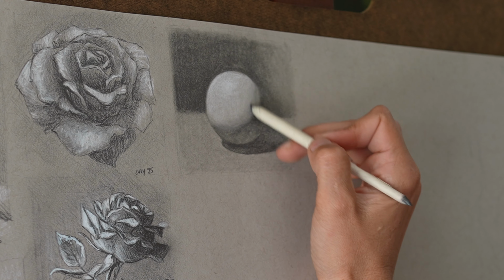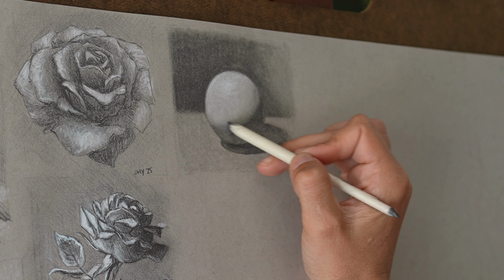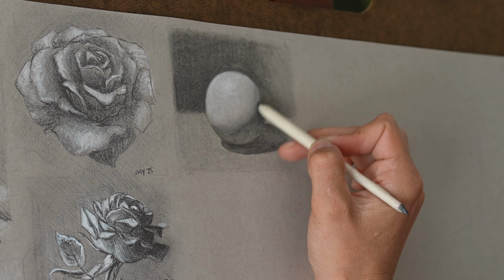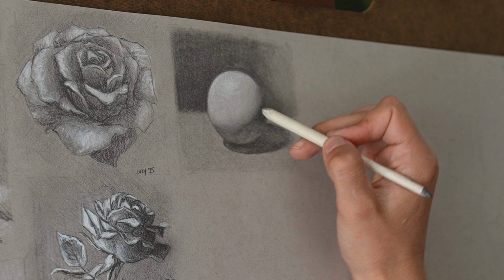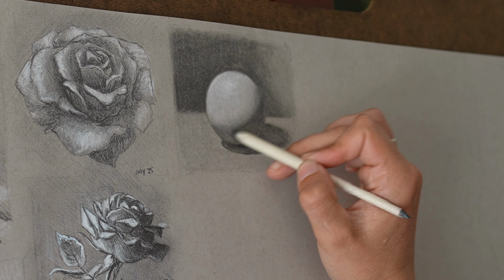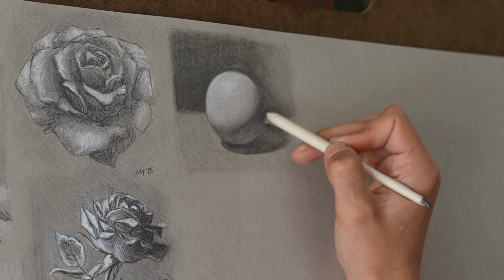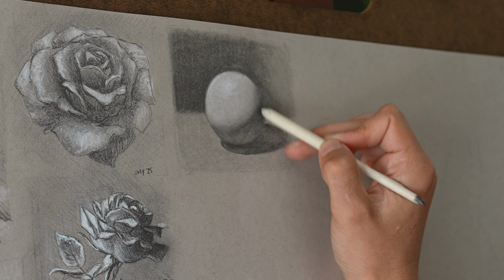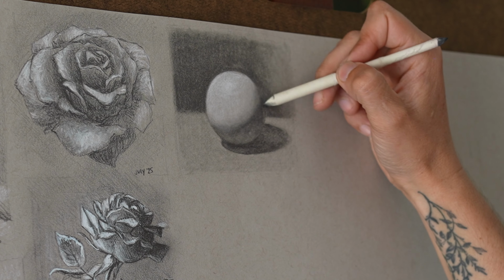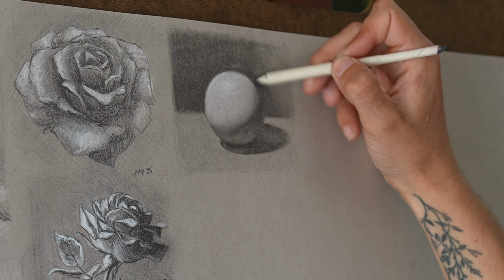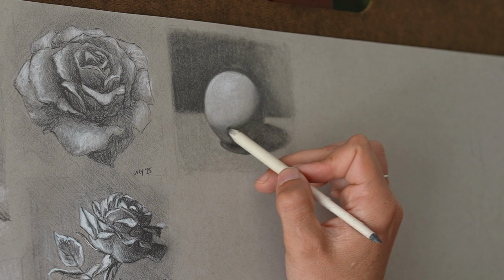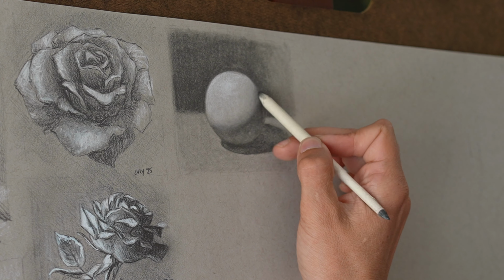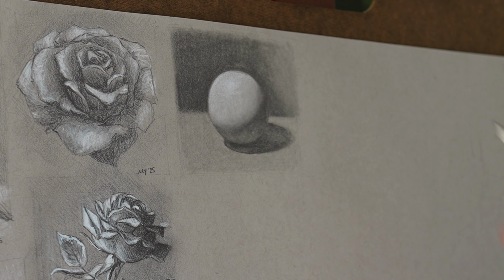I'm just going up into this white and kind of mixing things into each other a little bit. Establishing that line.